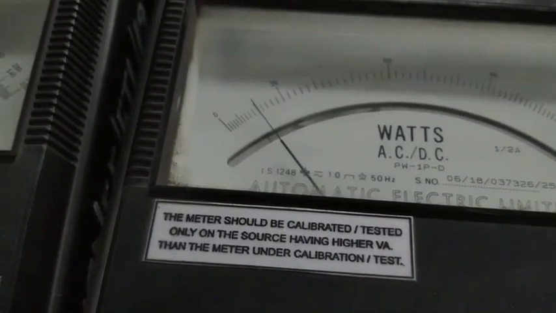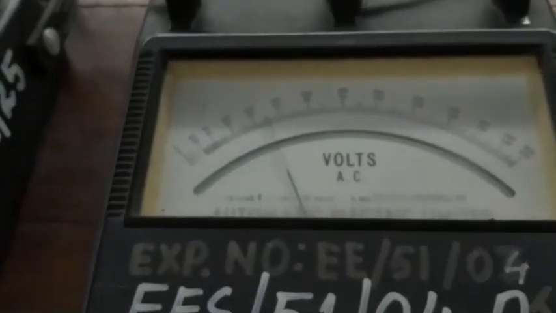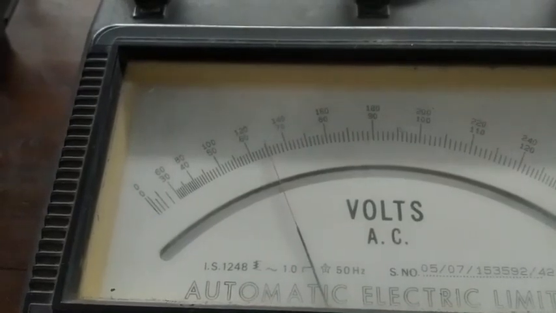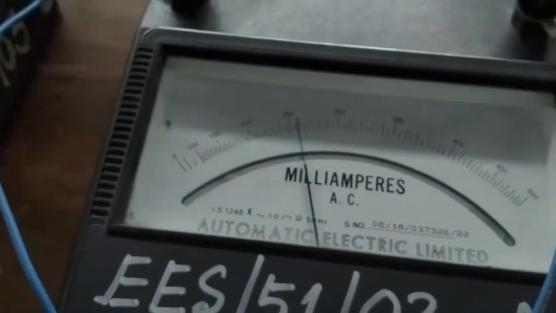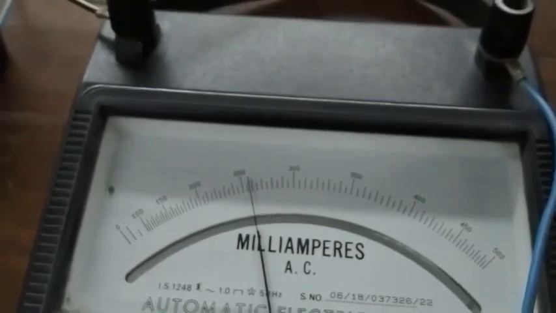20 into 2 watt. And now I see the voltage across the fluorescent lamp, that is 130 volt. And I have to see the line current, so that is 260 milliampere. Now I decrease the voltage.